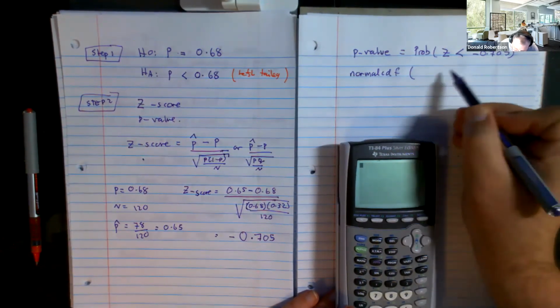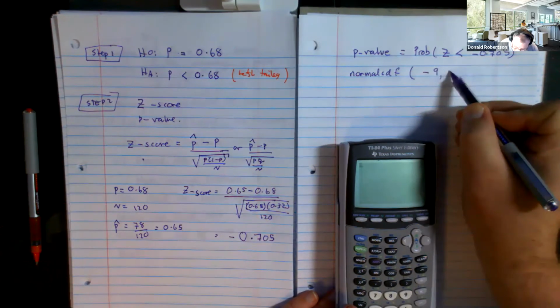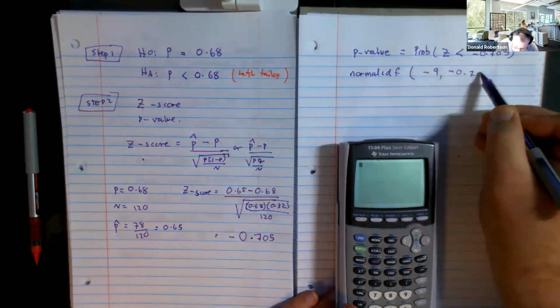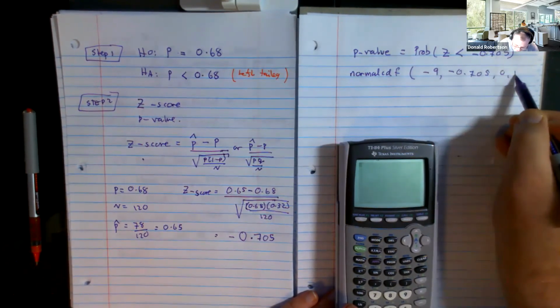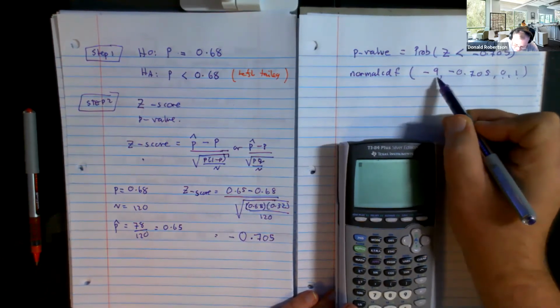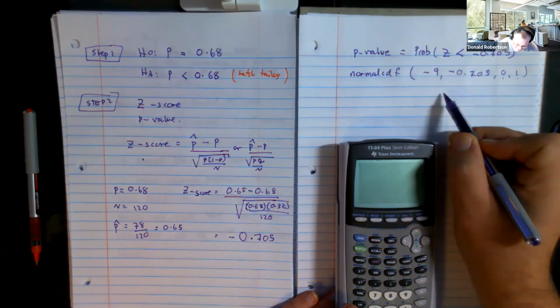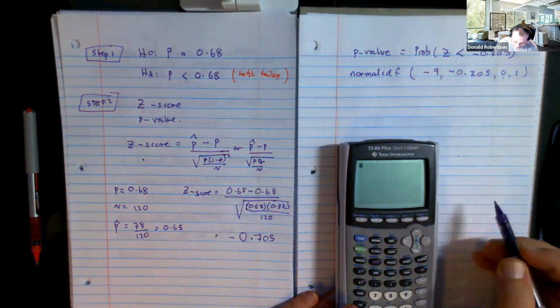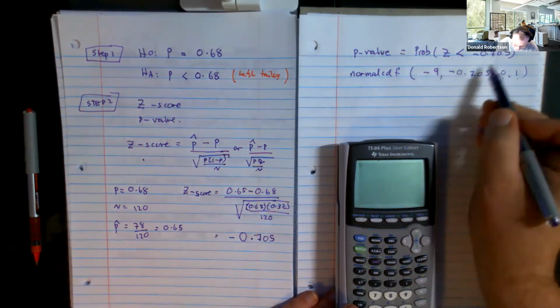In this case, negative 9, then 0, 1. That's always 0 and 1. When it's less than, it's negative 9 and the number. When it's more than, it's the number, comma 9. So there are only two versions. This is the less than version.